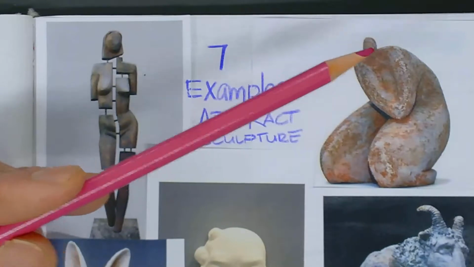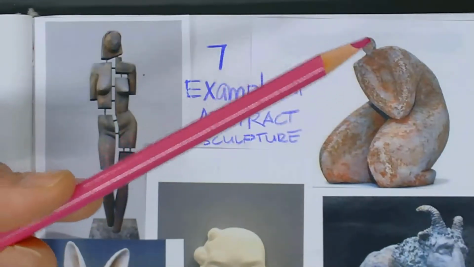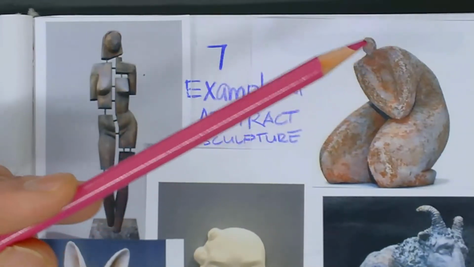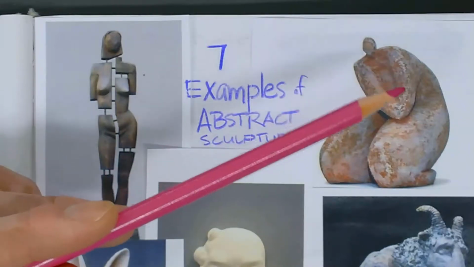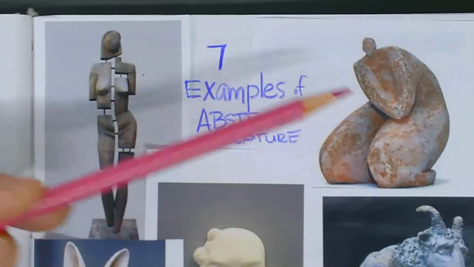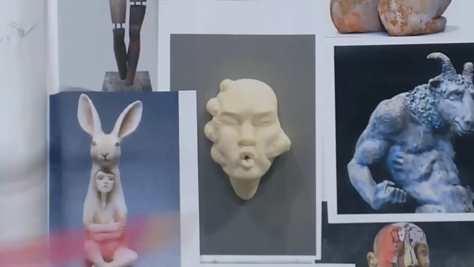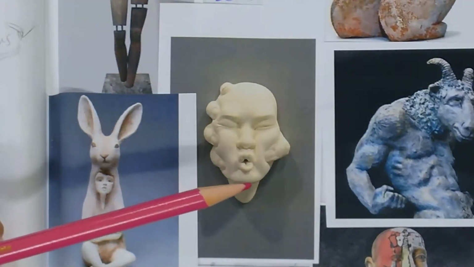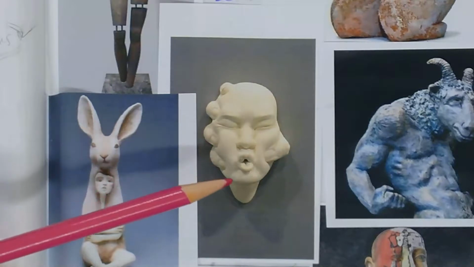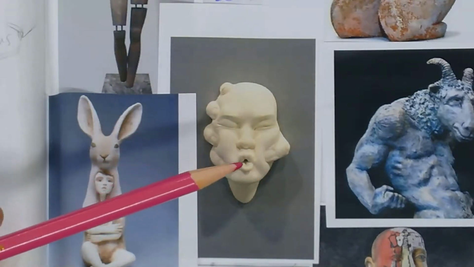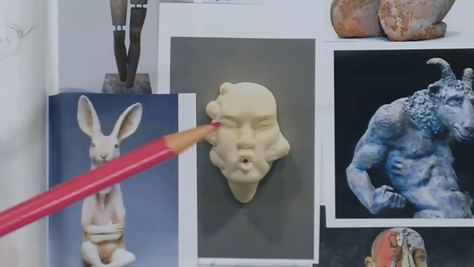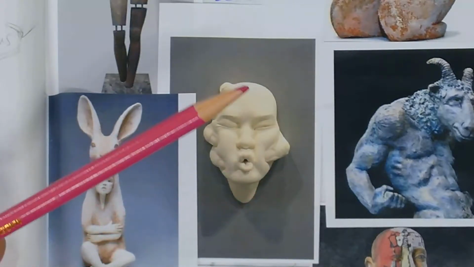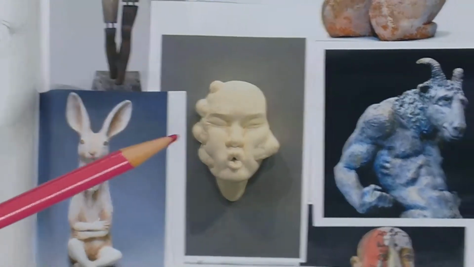This is based off of old sculpture, ancient sculpture. You have a tiny head, bigger arms, even bigger lower torso. How about this one here? You've got a hand sculpted and attached to a face in some way, and the hand is squishing the face. Those things can happen, but not in the order that they've been assembled. So this is kind of a reinvention.